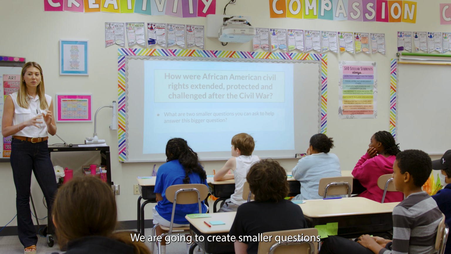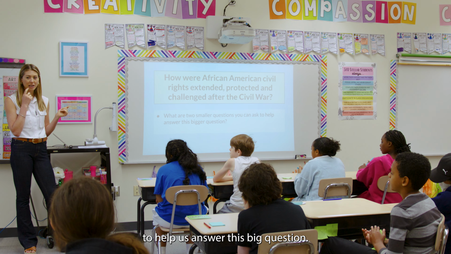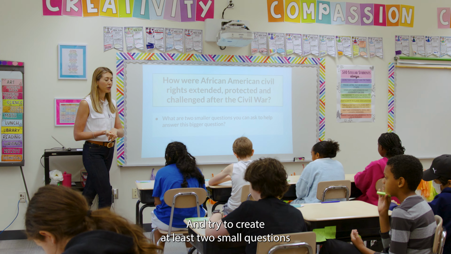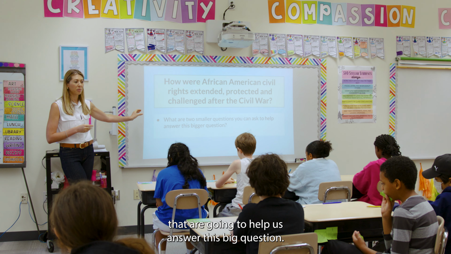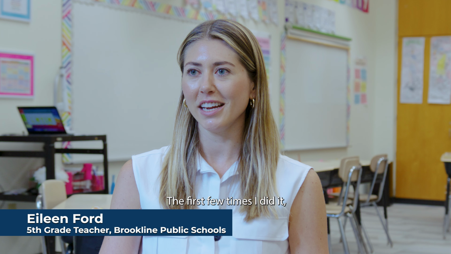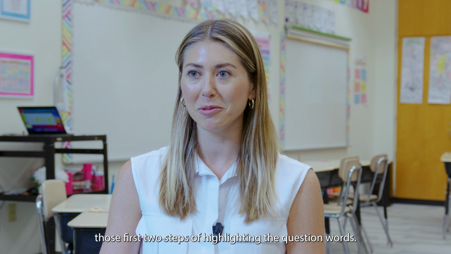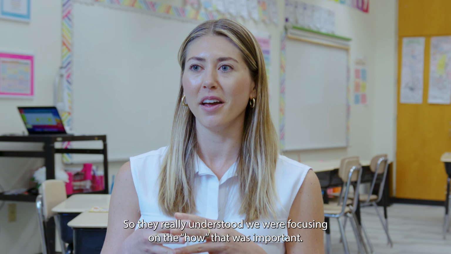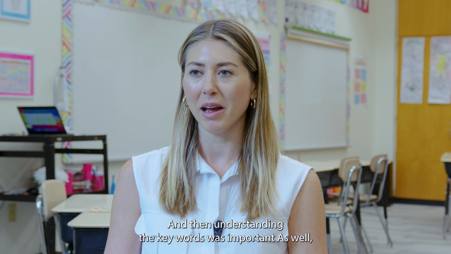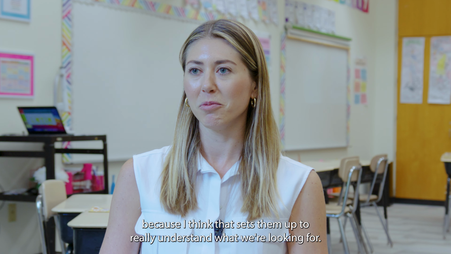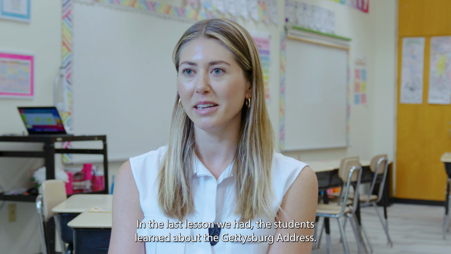We are going to create smaller questions to help us answer this big question and try to create at least two small questions that are going to help us answer this big question. The first few times I did it, I didn't realize how important those first two steps were, highlighting the question word so they really understood we were focusing on the how, and then understanding the key words as well, because I think that sets them up to really understand what we're looking for.